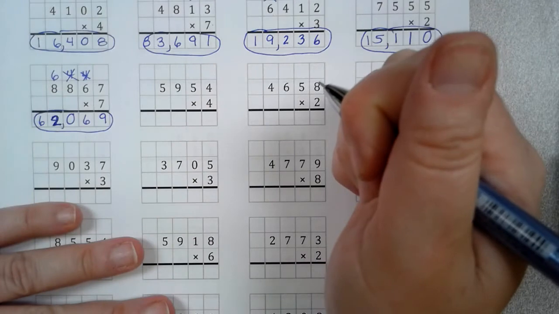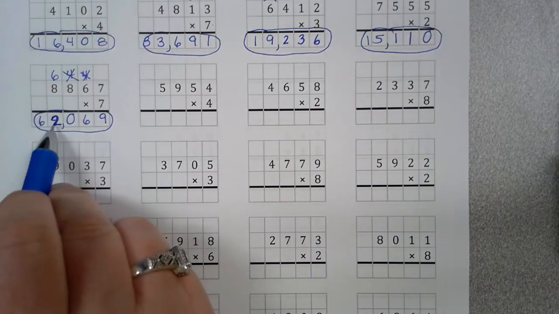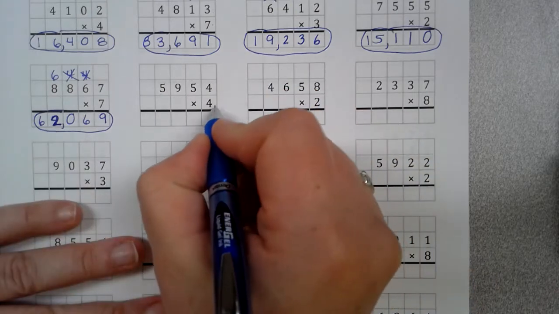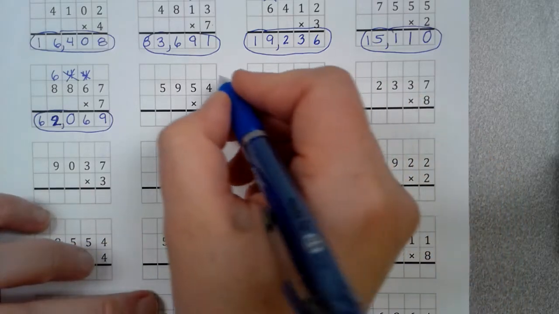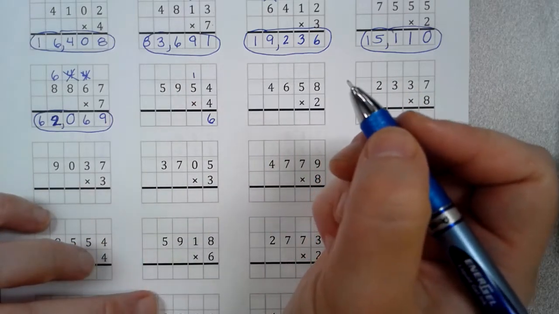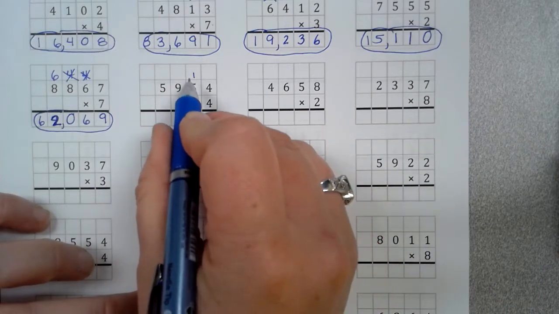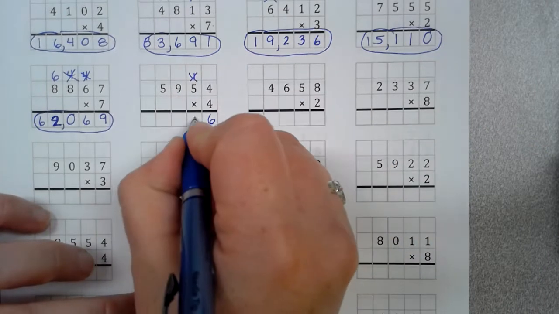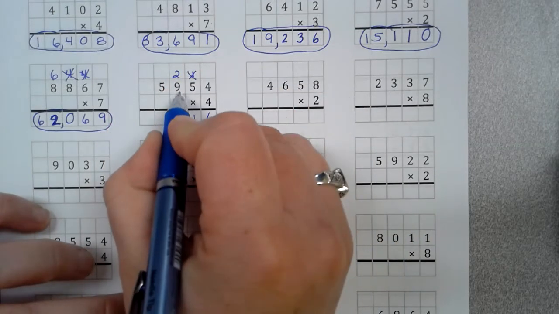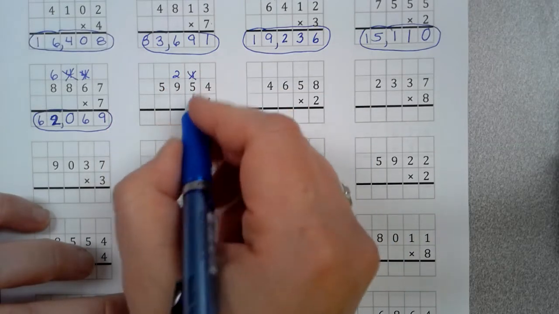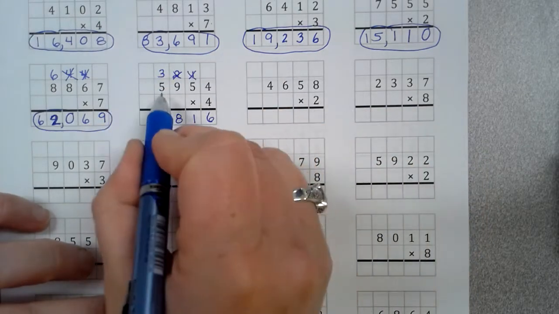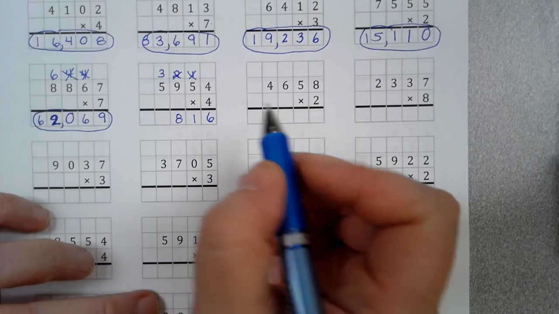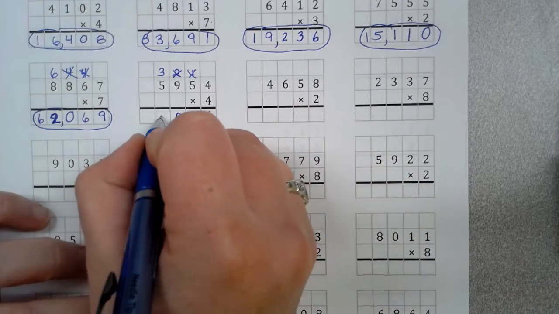Okay, I have 5,954 times 4. That's another example why you use pencils. Okay, so I have 4 times 4. 4 times 4 is 16, so put my 6 down there. Kick up my 1. Now, continue multiplying. 4 times 5 is 20, plus that 1 up there is 21. 4 times 9 is 36. 36 plus 2 is 38. Okay, 4 times 5 is 20. 20 plus 3 is 23.